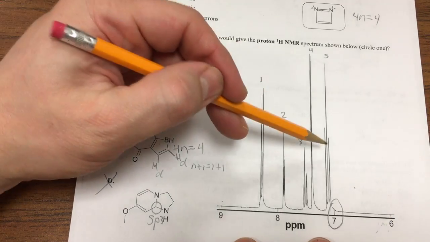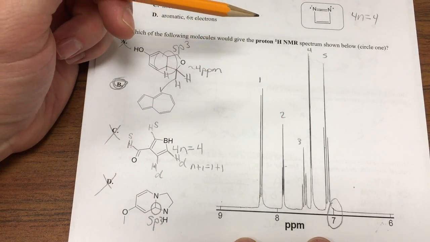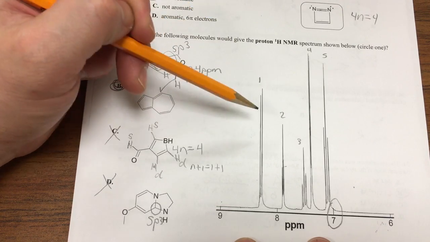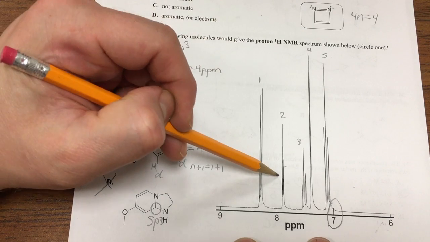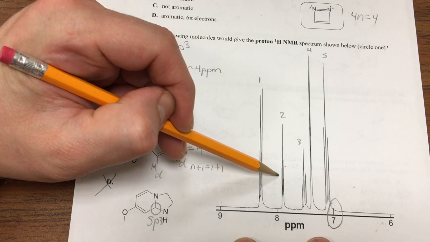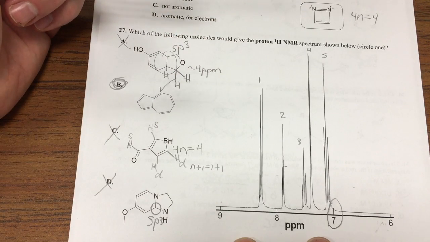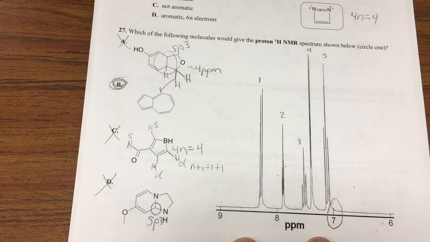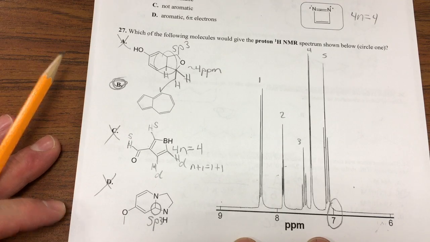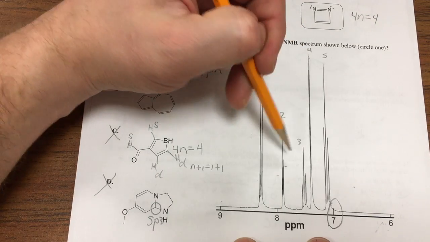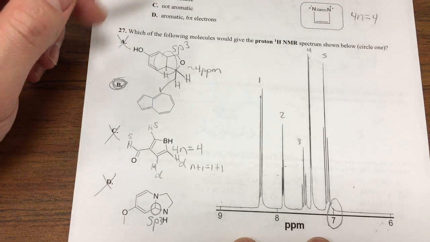Let's look at the spectrum. We got 2 triplets and only 1 doublet. Oh, excuse me, 2 doublets right here. This one here is a complex splitting right here for that one. But that one there is most likely going to be a triplet. So we have 2 doublets, 1, 2, 3 triplets.